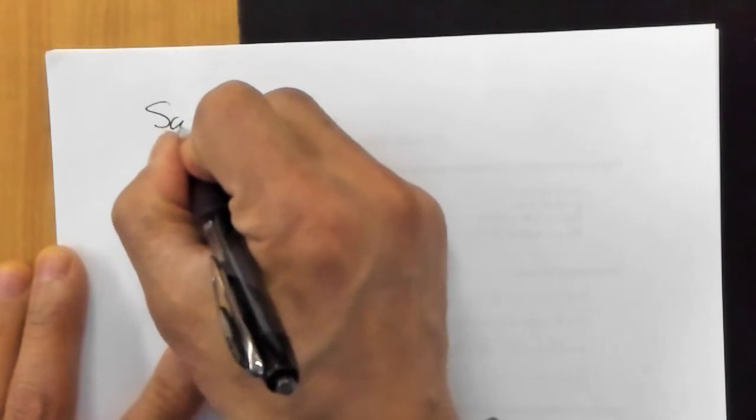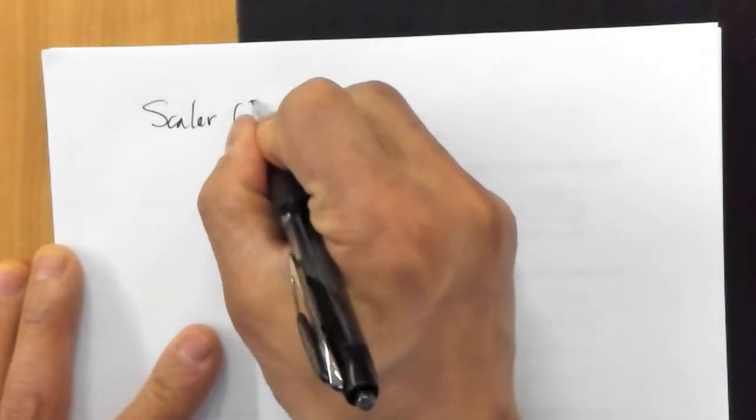Let's go back to scalar products. I already defined a scalar product, but there's another way to calculate the scalar product that we will need. So we're going back to scalar or dot products. You've already seen this.